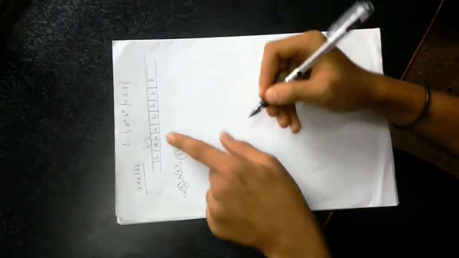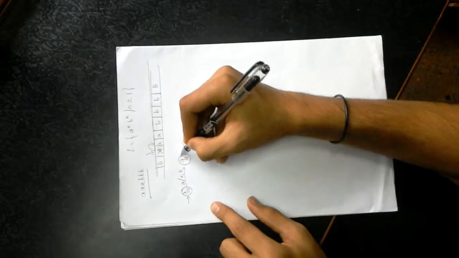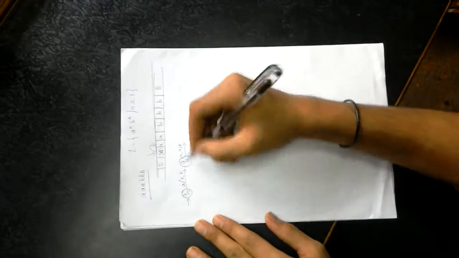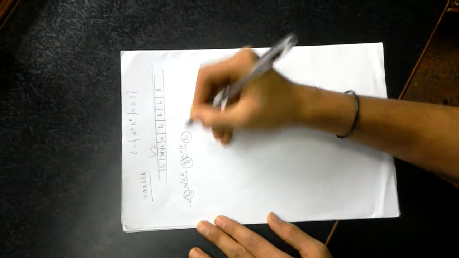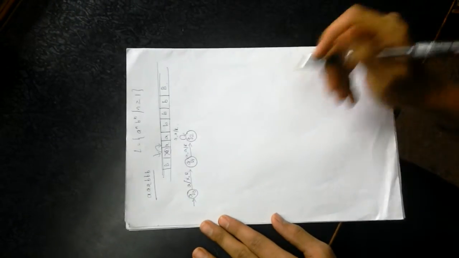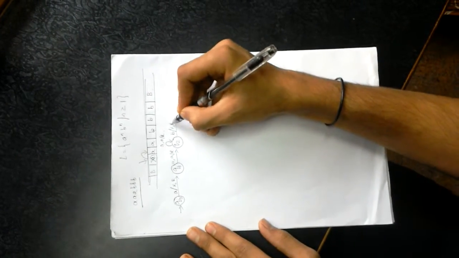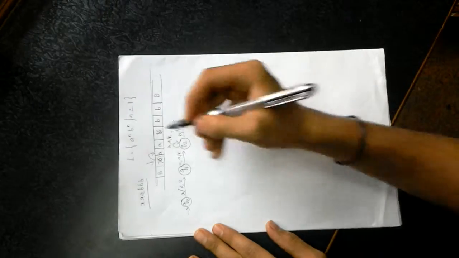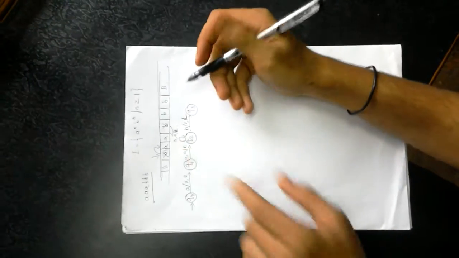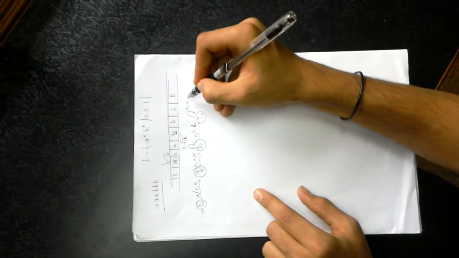On detecting another A, I won't do anything, because I need to cancel a B. So on detecting another A, don't do anything, just replace it by an A and move right, and keep on moving right. In Q2, again keep looping until another B is found. As soon as you find a B, you have to replace it by a Y and move left. You keep on moving left until you find an X.